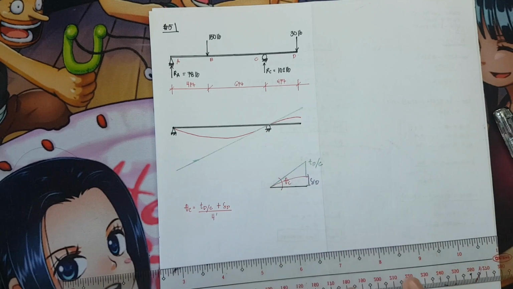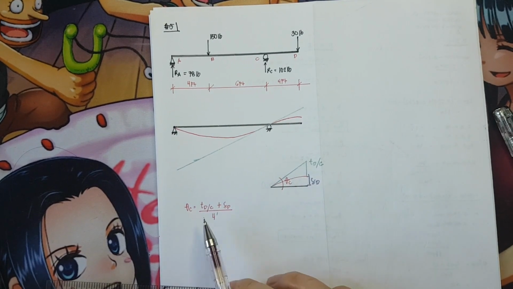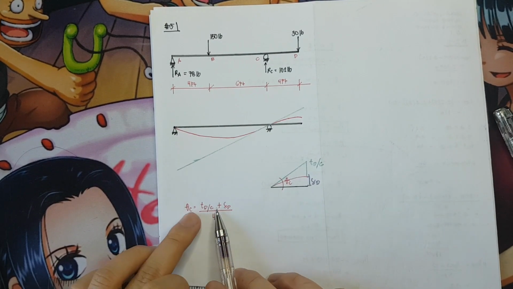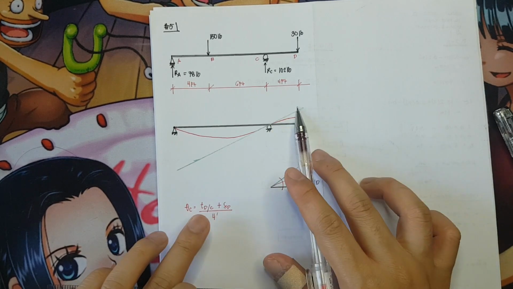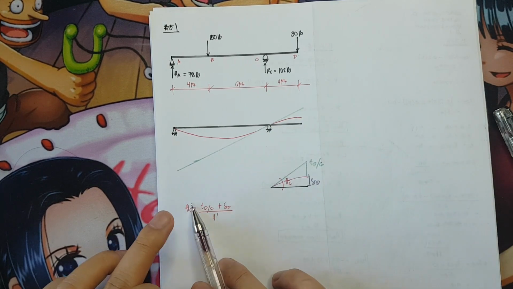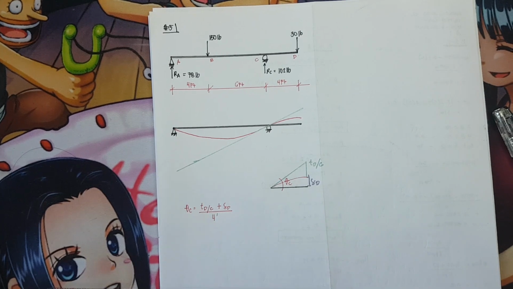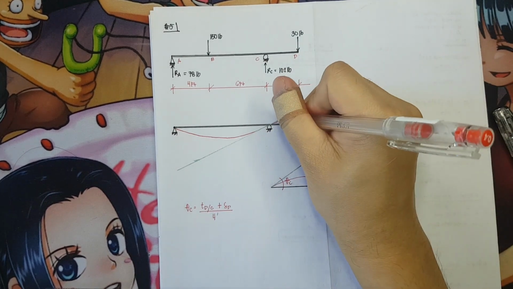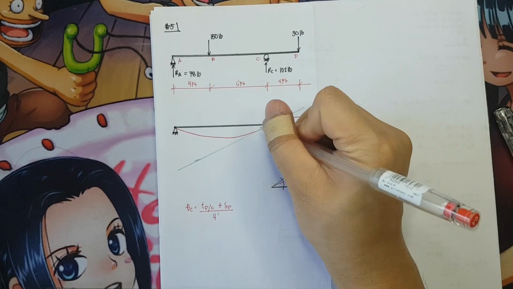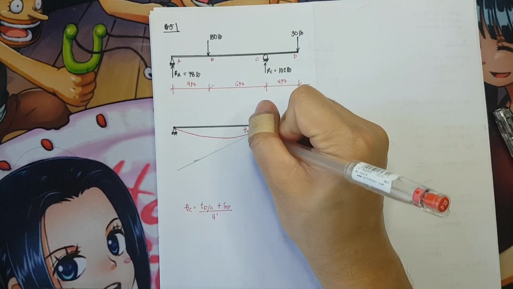Okay, 4 feet. We can solve for the tangential deviation of D relative to C by getting the moment diagram, but theta C is unknown. So, from supplementary angles, theta C here is also equivalent to the theta C here.